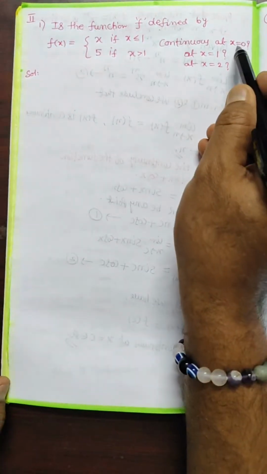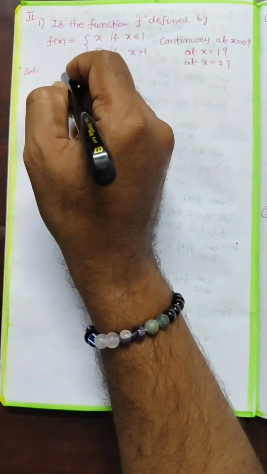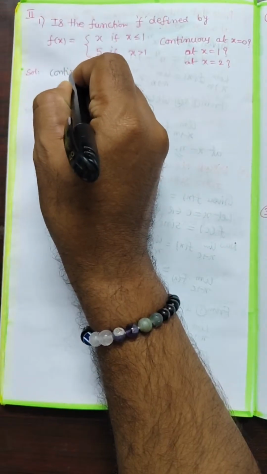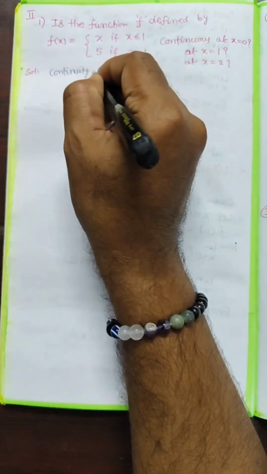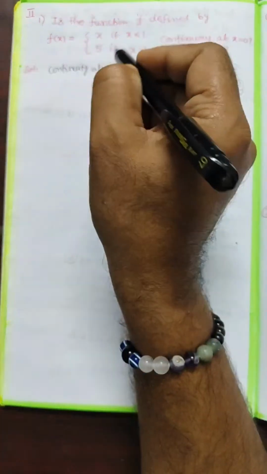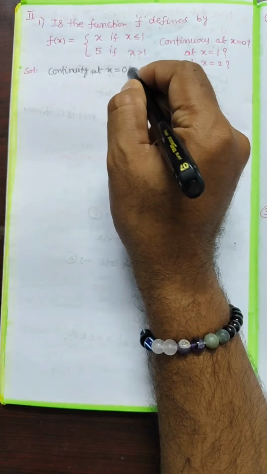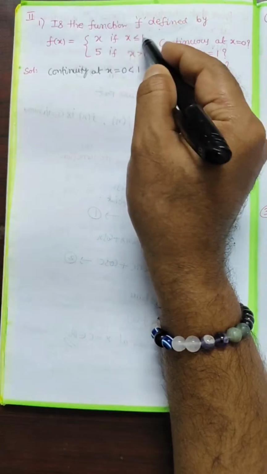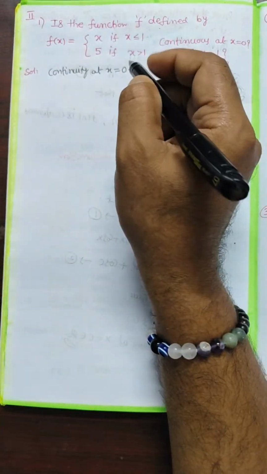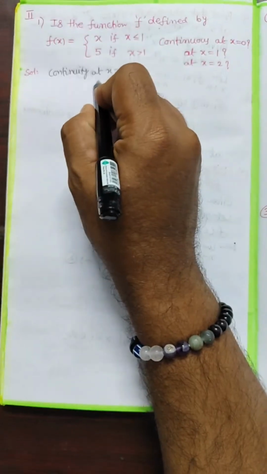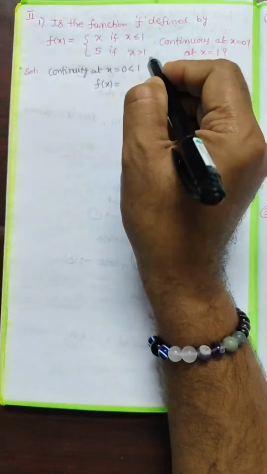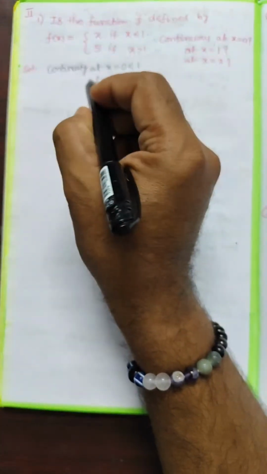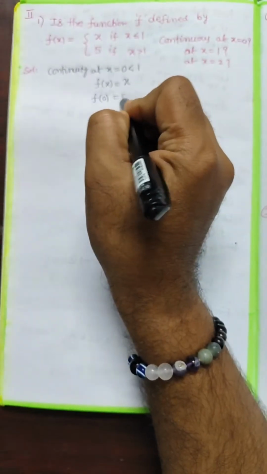First, I am going to verify continuity at x equal to 0. So x is equal to 0, and 0 is less than 1 only, no? So whenever x is less than 1, which function do you have to consider? x. So f of x is equal to x, you have to consider. So calculate f of 0. f of 0 is 0.